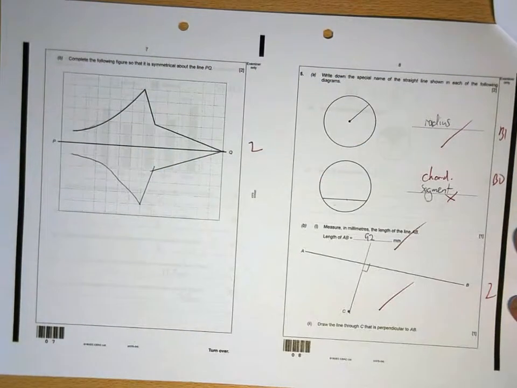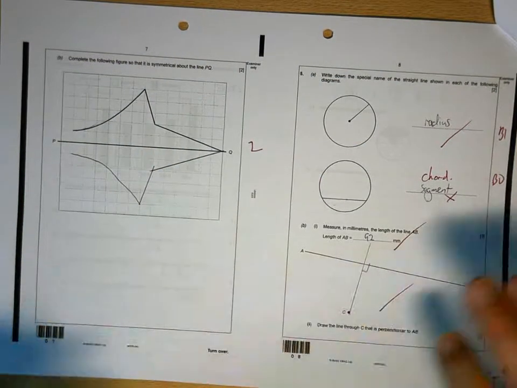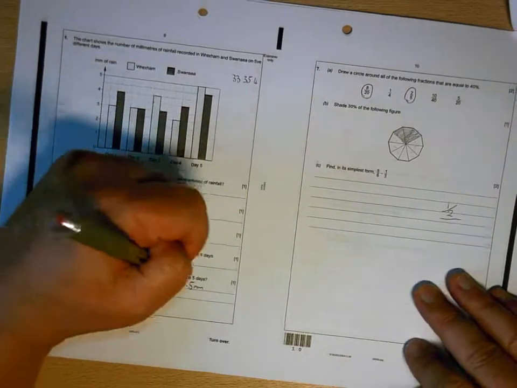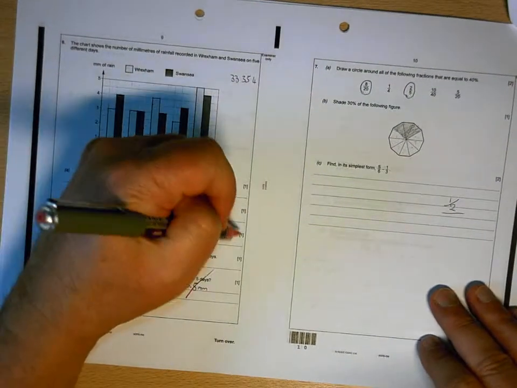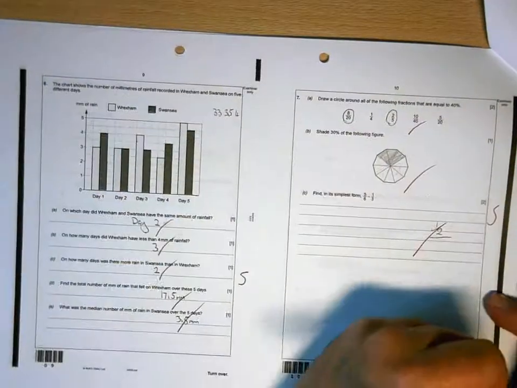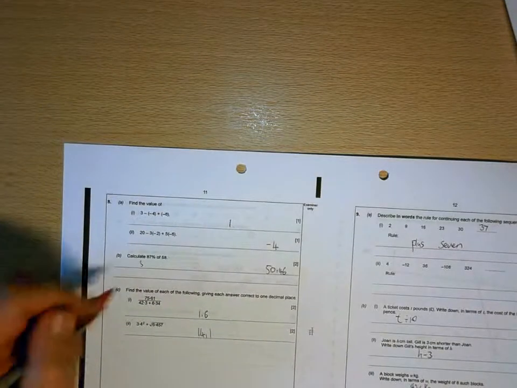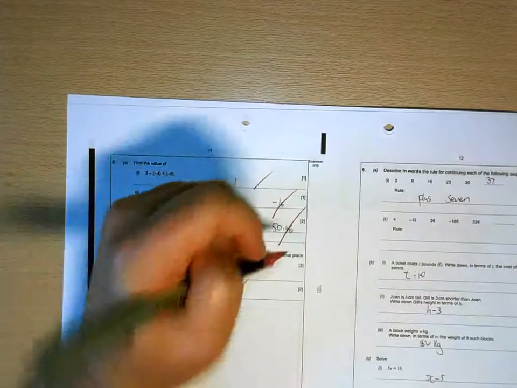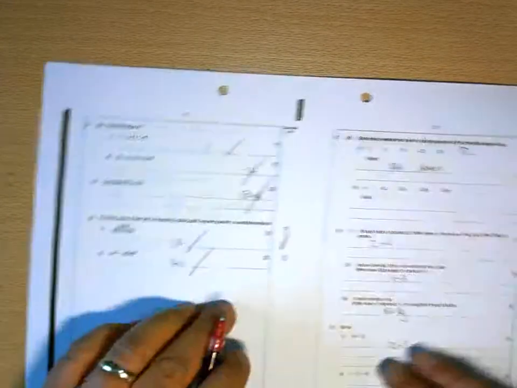92 is good, and that is good. 5 for that page. 2, 3, 2, 17 and a half, 3 and a half is great, and that's great as well. So 10 on that page. 1 minus 4, that's correct, and they're correct, so 8 marks there.